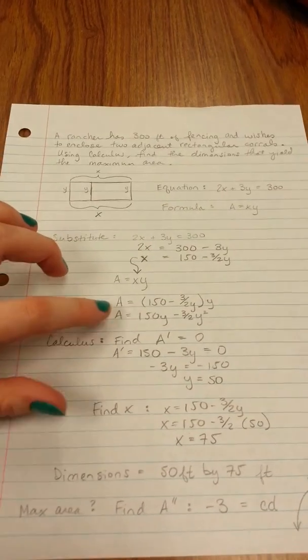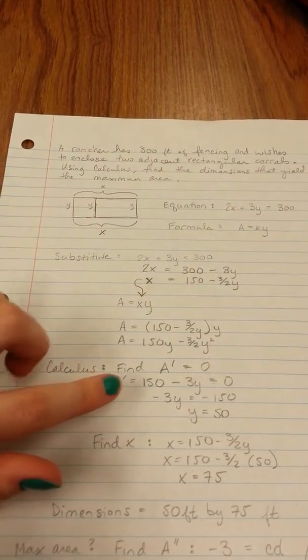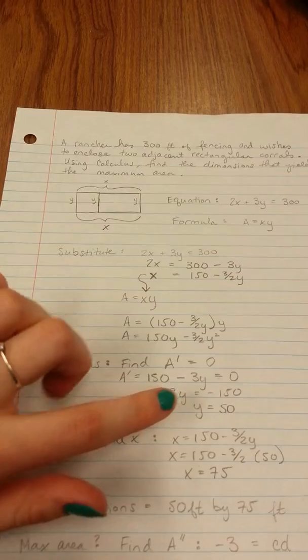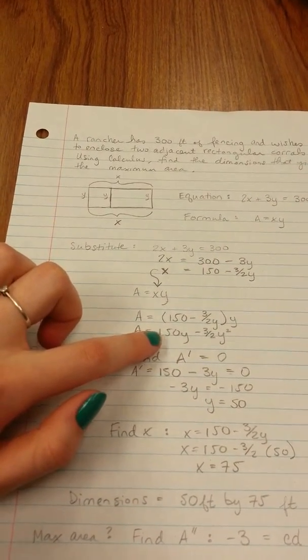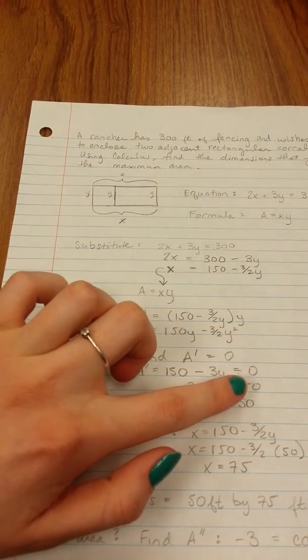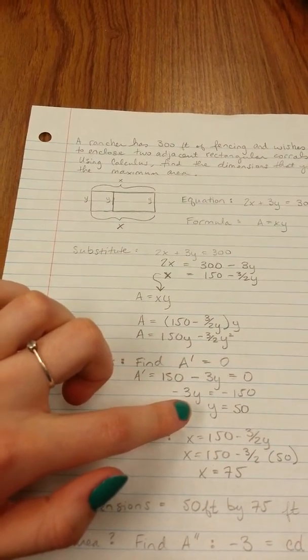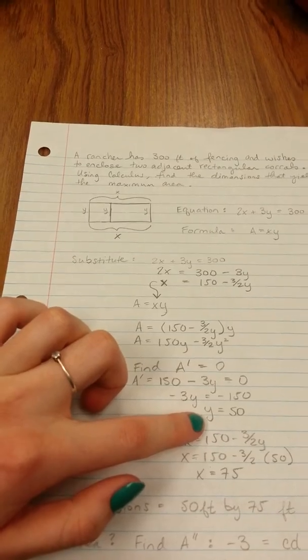The next step is the calculus portion, where we have to find the derivative of A and then set that equal to 0. So our derivative of A is going to be 150 minus 3y equals 0. Then we solve to get our y, which is 50.